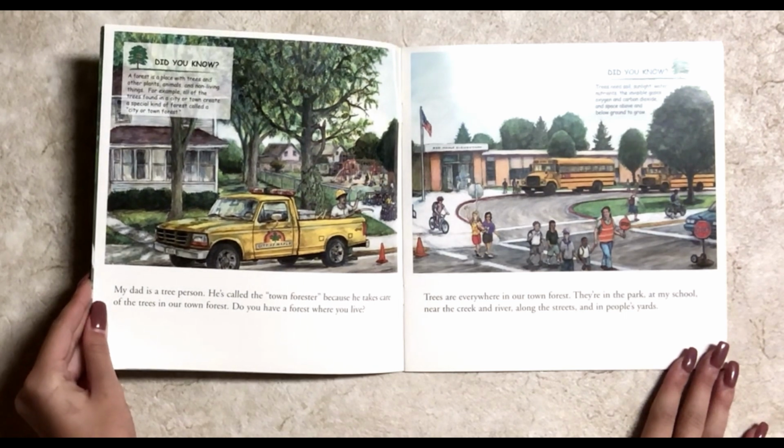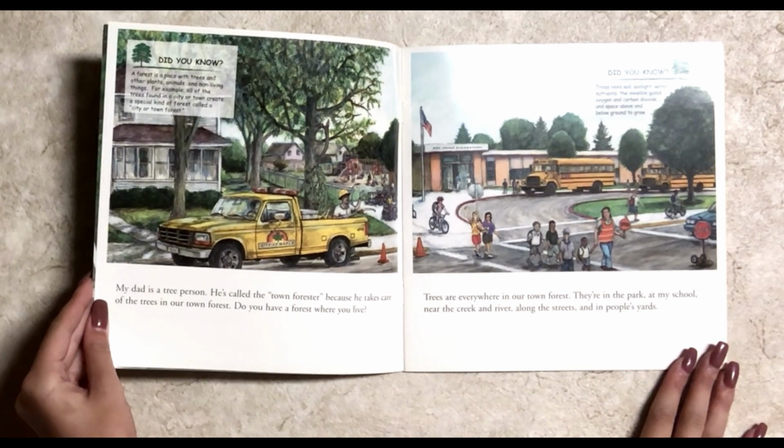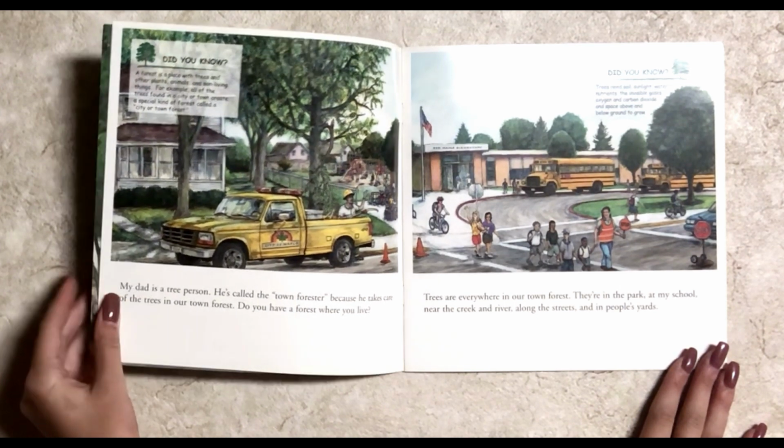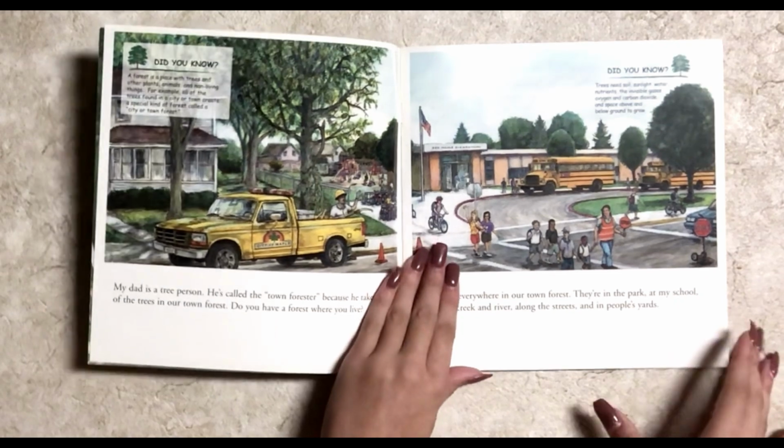Do you have a forest where you live? Trees are everywhere in our town forest. They're in the park, at my school, near the creek and river, along the streets, and in people's yards.